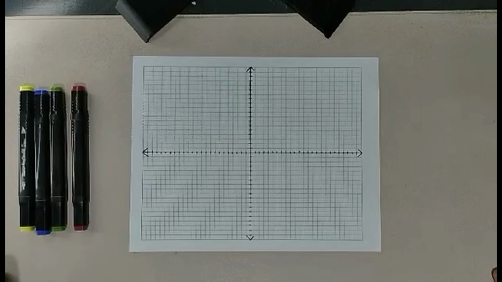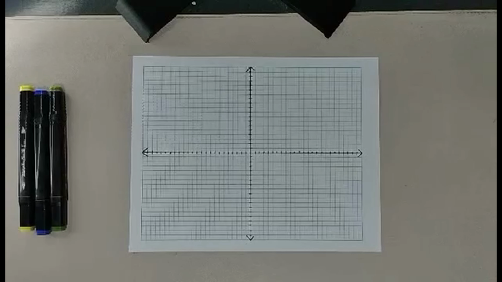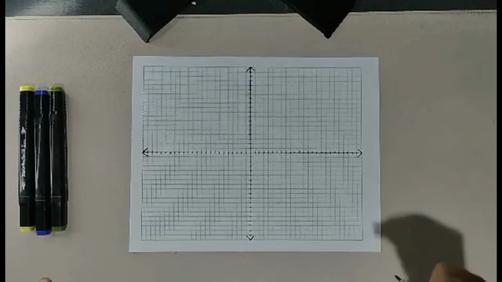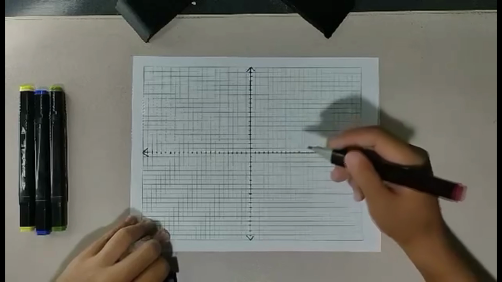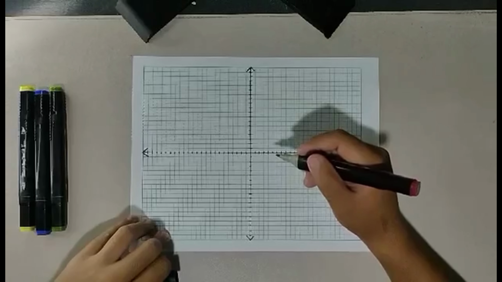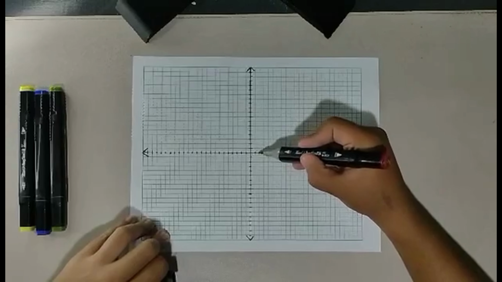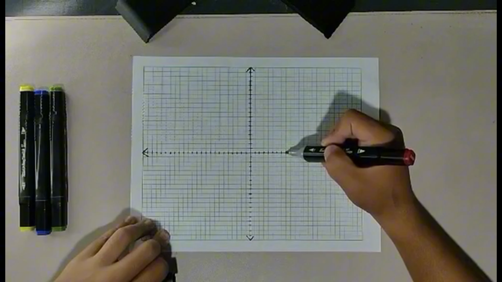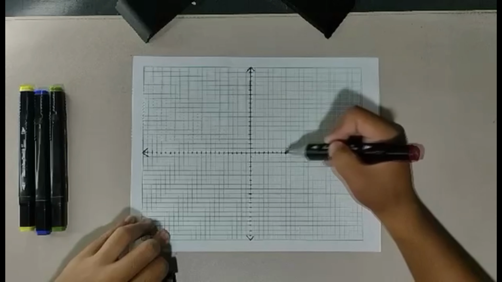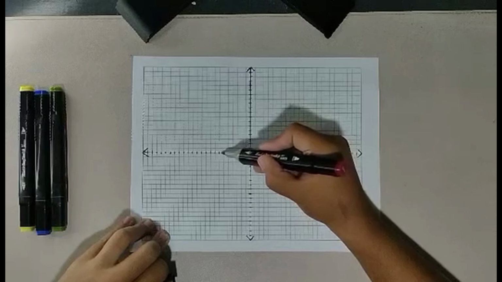Since we are done solving, it is time for us to graph our ellipse. Let's start by putting a vertex. Since our ellipse is horizontal, we have to put our vertex on the x-axis. So our vertex was 8, so let's start at the origin. 0, 1, 2, 3, 4, 5, 6, 7, 8. And the other side, 1, 2, 3, 4, 5, 6, 7, 8.